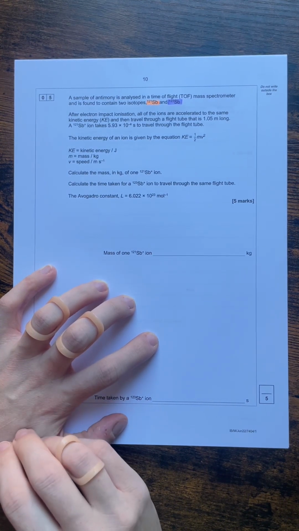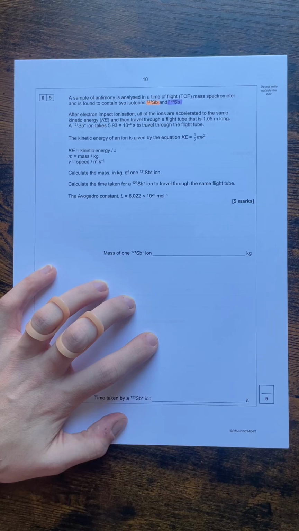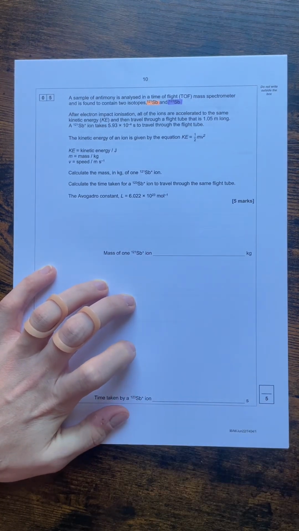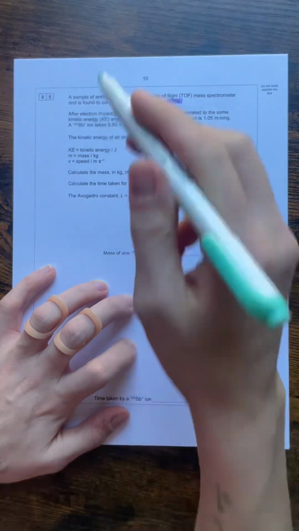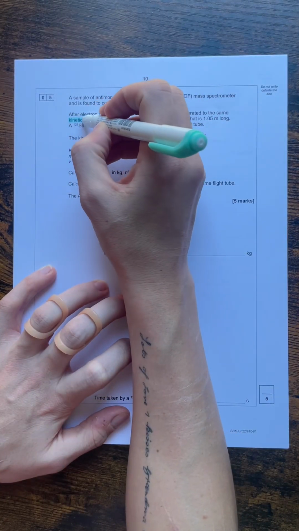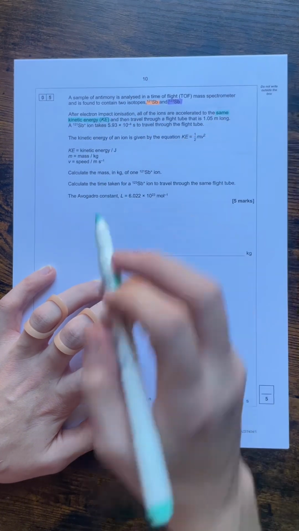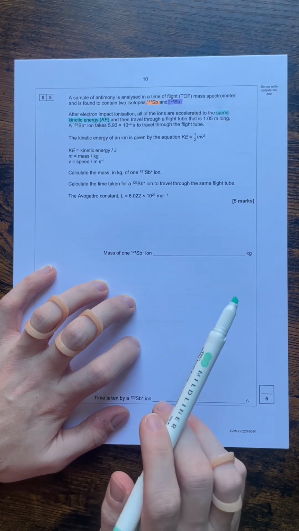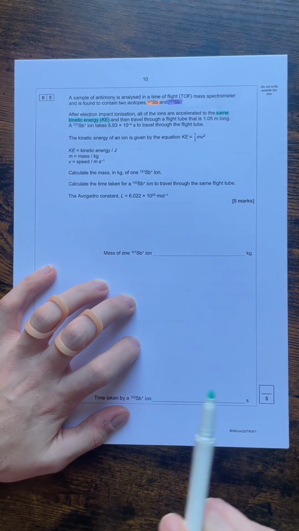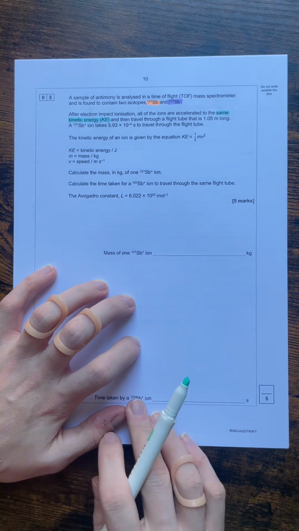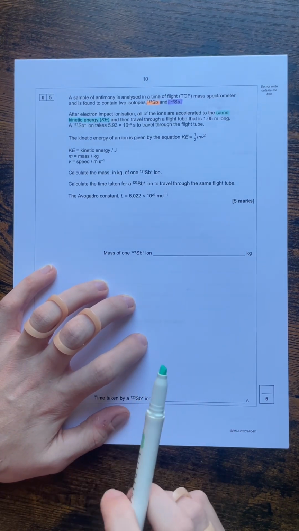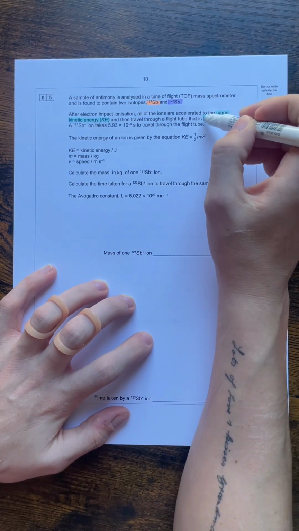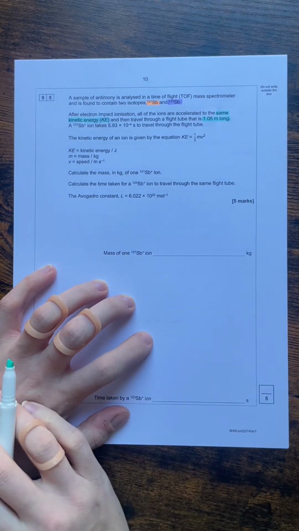All of the ions are accelerated to the same kinetic energy, and that is key in terms of how the process works, but it's also key for us to know how to approach this calculation. The kinetic energy is going to be the same for both ions, so if we can work out the kinetic energy from the information given about the 121 isotope, we've then got that kinetic energy which we can then use for the 123 isotope. So all of the ions are accelerated to the same kinetic energy, and then they travel through the same flight tube that is 1.05 meters long, and that applies for both of them.